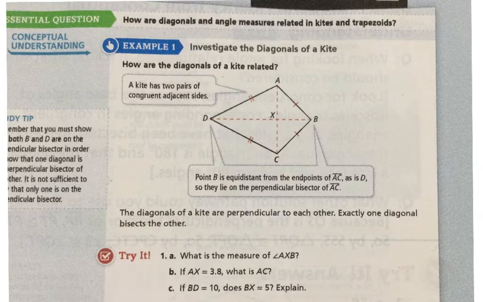The next one, you guys try it on your own, and I'm going to roll the dice. If AX is 3.8, that means from A to X is 3.8, then what's the distance from A to C? I don't want you to think through that.